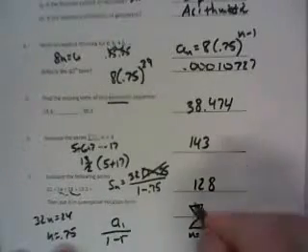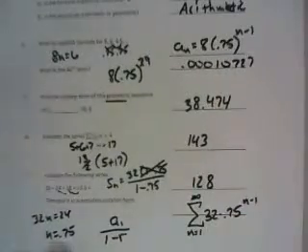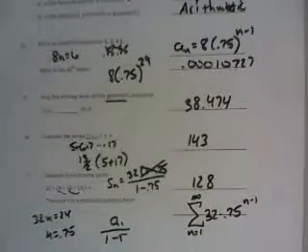Then it says to put it in summation notation form. So if I put this in summation notation form, I'm going to start with the first term, and I'm going to go through the infinite term, or infinitieth term. And this is going to be an explicit formula here. In this case, the explicit formula is going to start with 32. I'm going to multiply by 0.75 n minus 1 number of times. So that's what the explicit formula would look like in summation notation.